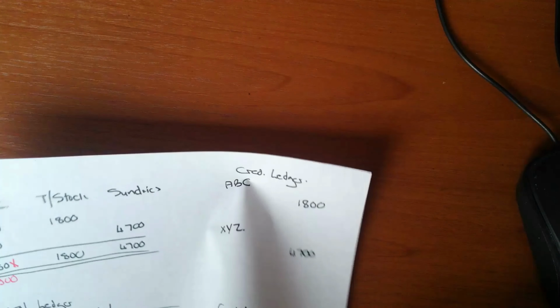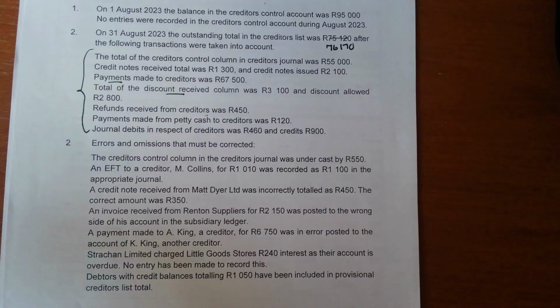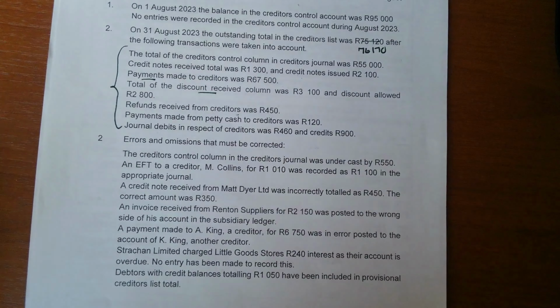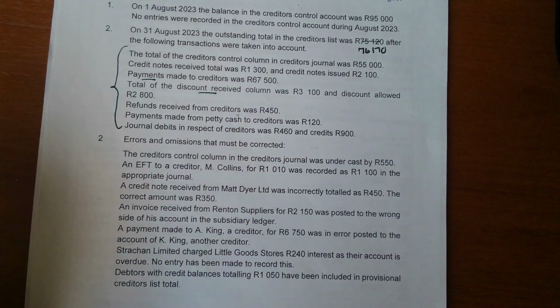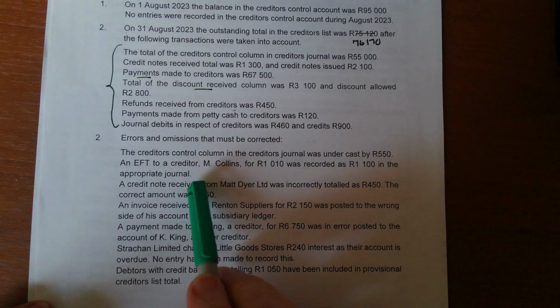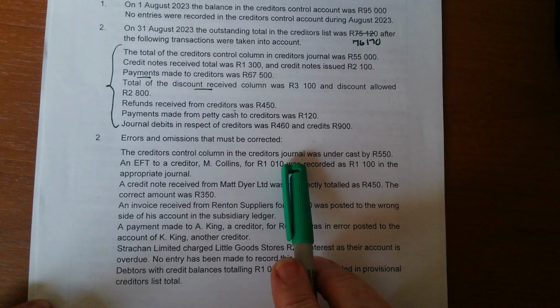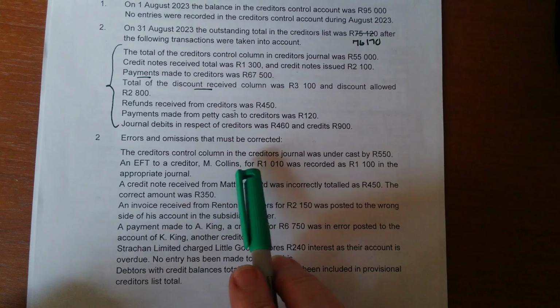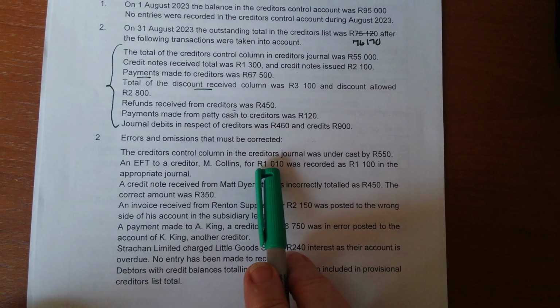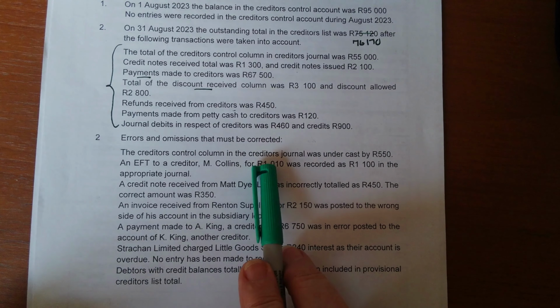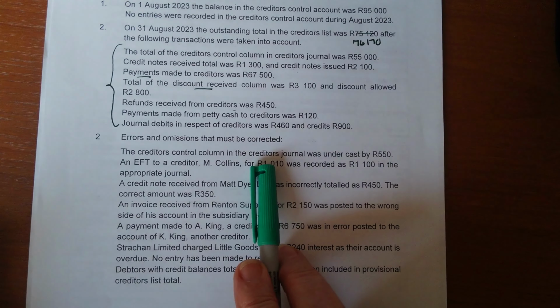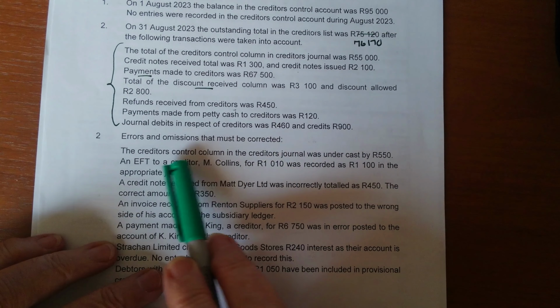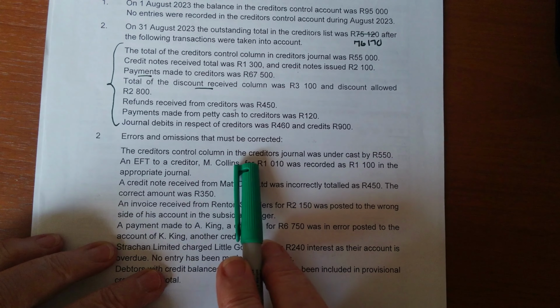Okay, we will look at this exercise now. We will do the errors and omissions that must be corrected. The creditors control column in the creditors journal was undercast by 550. The total of a column is only transferred to the control account, so it means the mistake was only made in the control account.